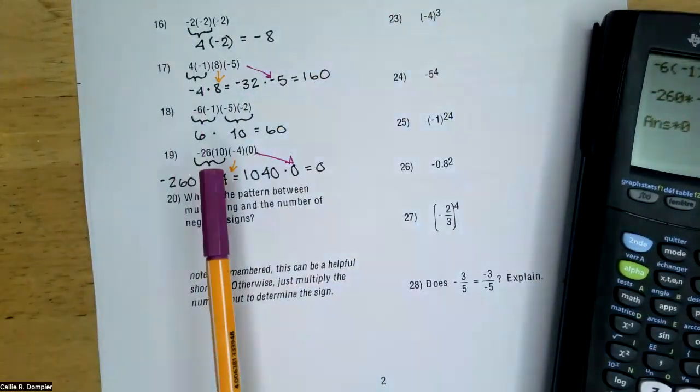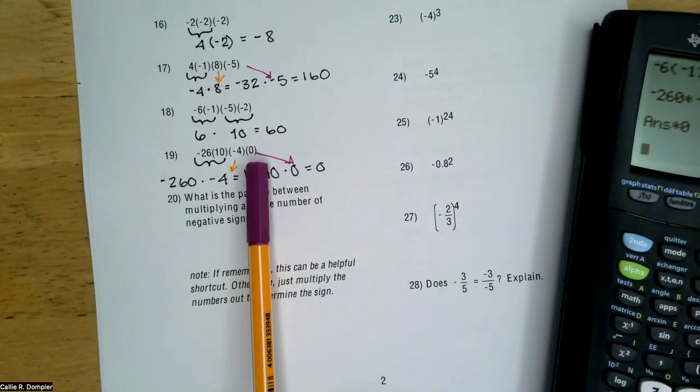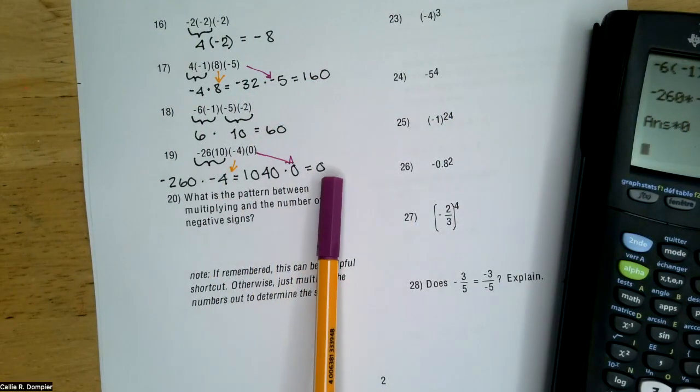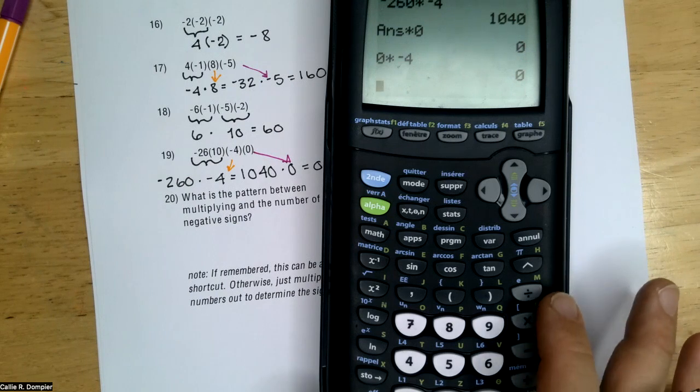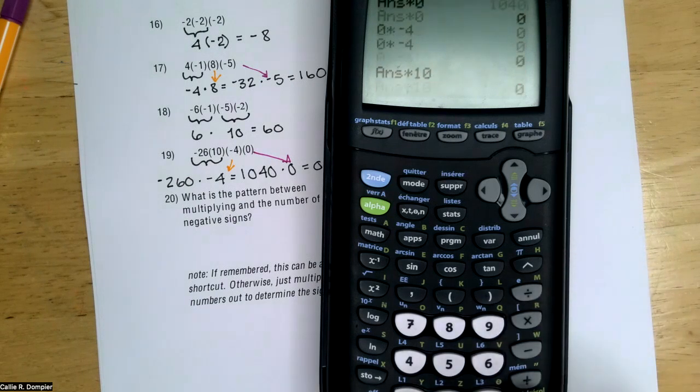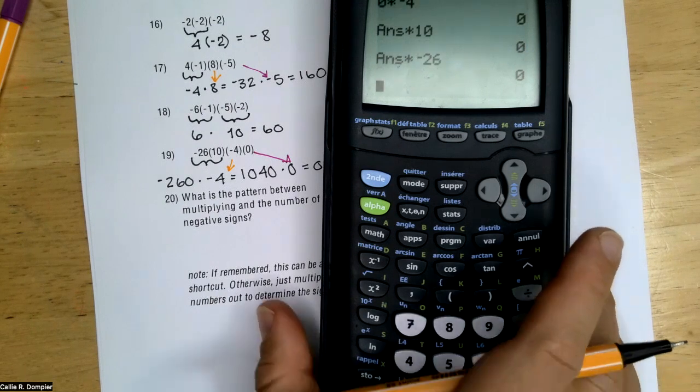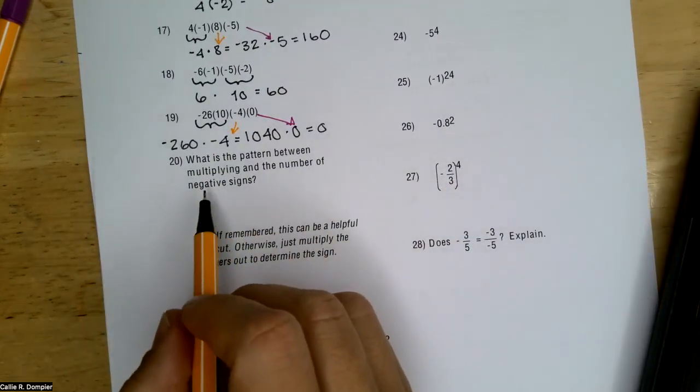So it doesn't matter if you're multiplying 4 numbers. If one of the numbers is 0, your answer is always going to be 0, because if we went the other way, 0 times -4 is 0, times 10 is 0, you get the point, times -26 is 0. You're never going to get a different answer.